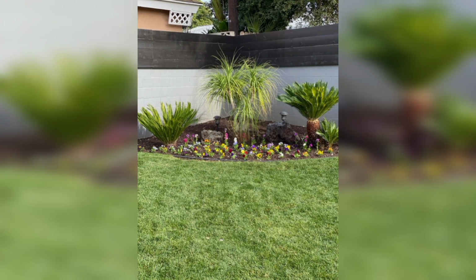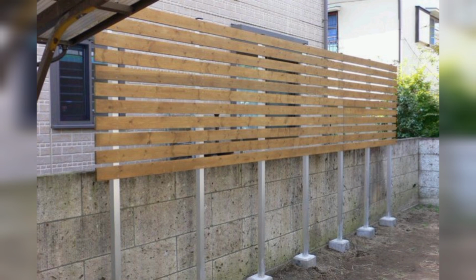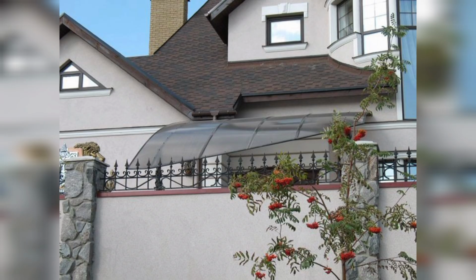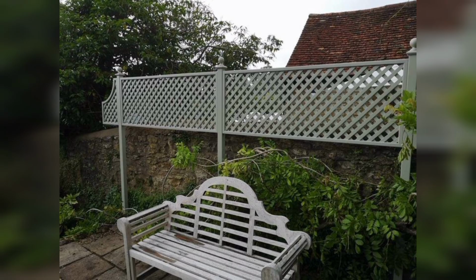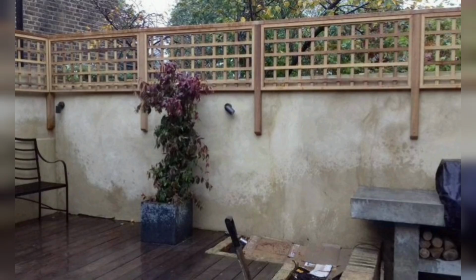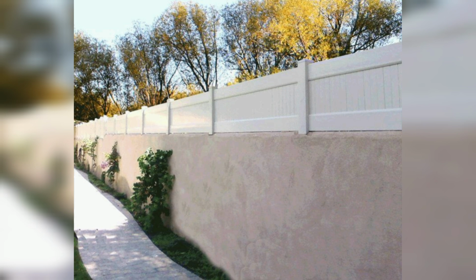Install: simply attach the bamboo roll to any existing fence or install posts to create a fresh standalone screen. Bamboo screens are lightweight and easy to work with, making installation basic.